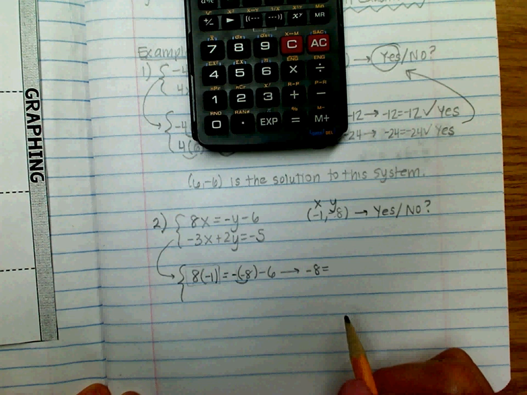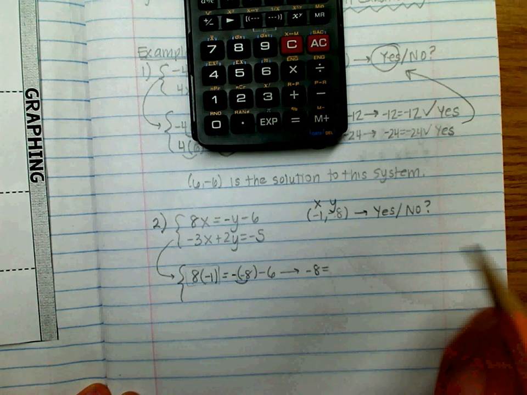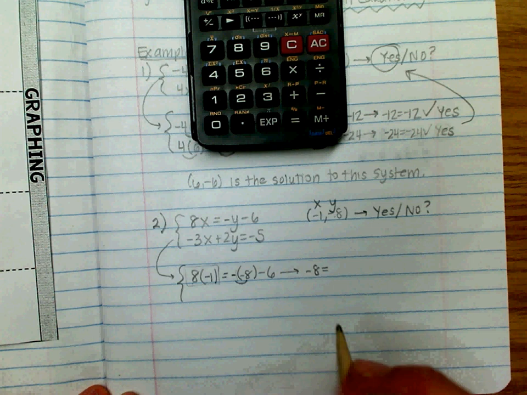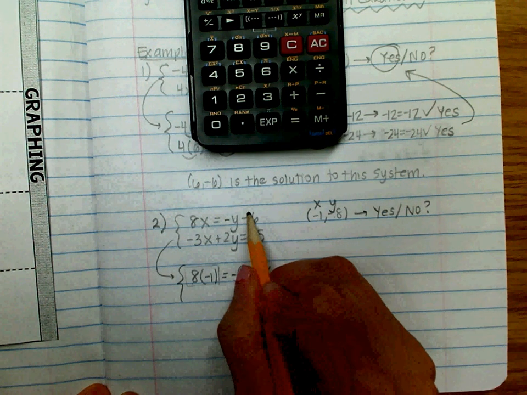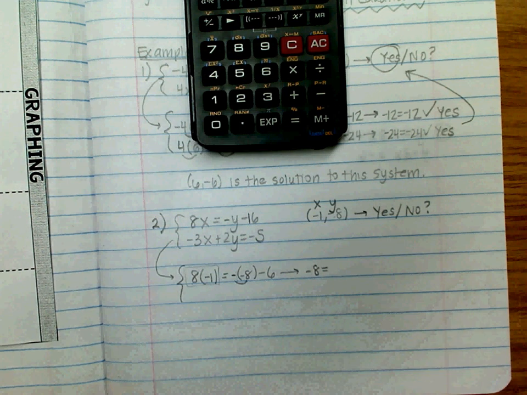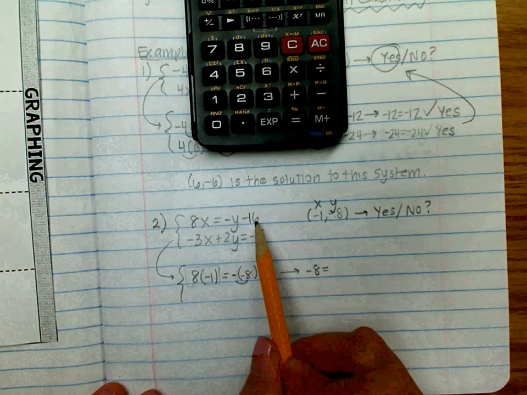Wait, is that right? I'm just double checking because I'm thinking, isn't this supposed to be equal? Oh, okay. Can you guys go back and make this a 16? Okay, I apologize for that. So then this is supposed to be a 16 as well. All right, that's the only thing. I was just missing the 1 here.